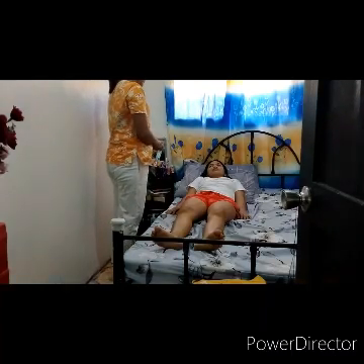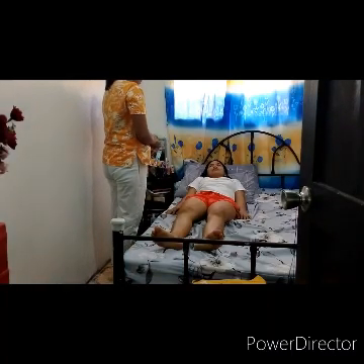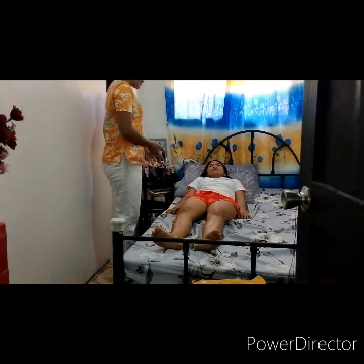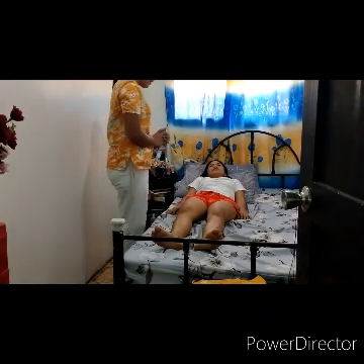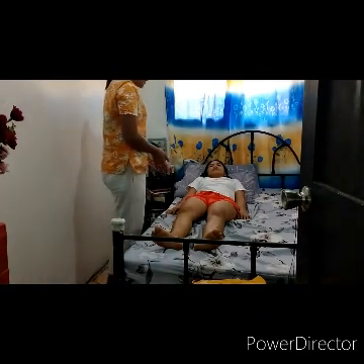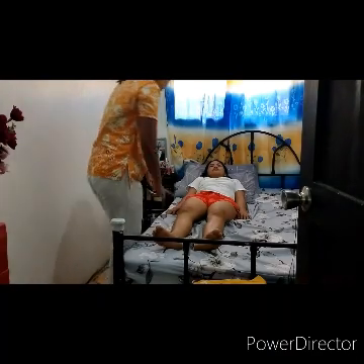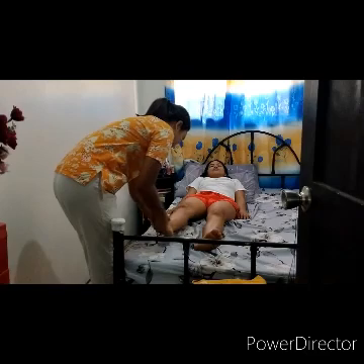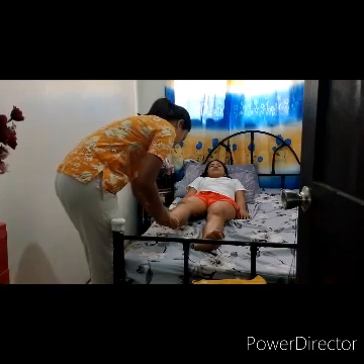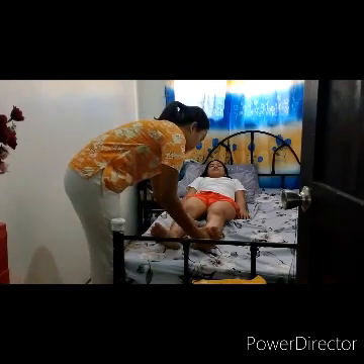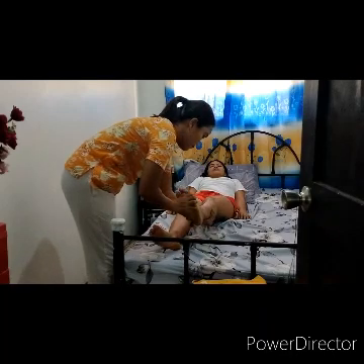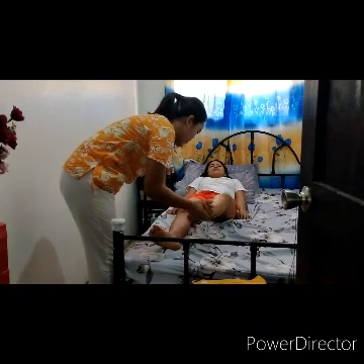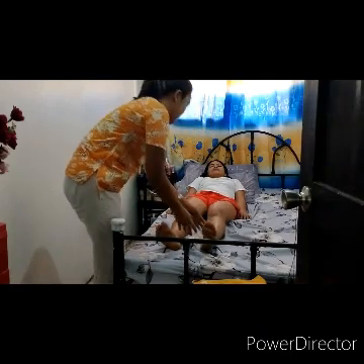Okay, ma'am. So now I am going to assess your peripheral leg veins for any signs of phlebitis, starting with the inspection of your calf for redness and swelling over your vein sites. Okay, ma'am, so I'm done inspecting.